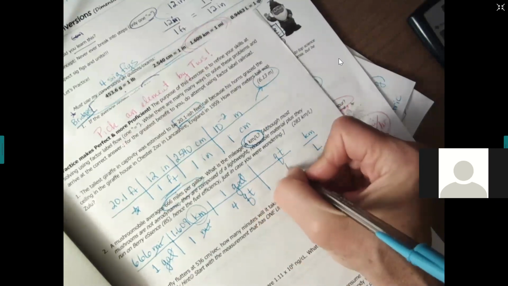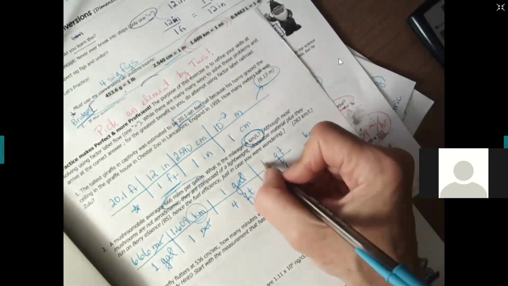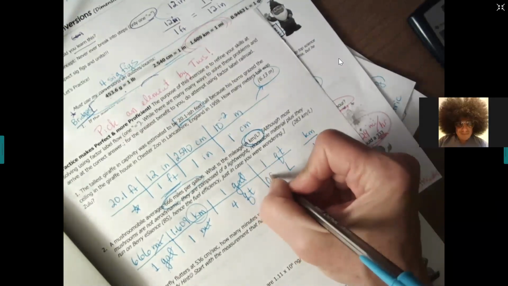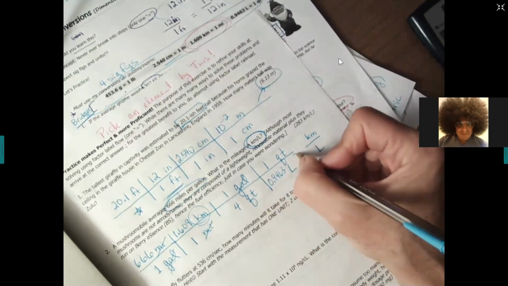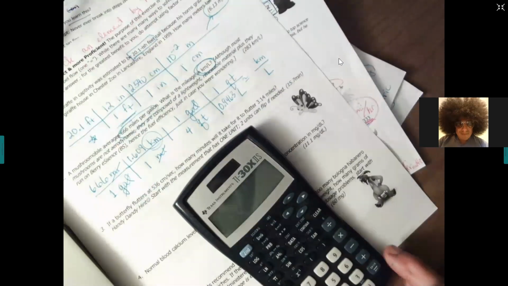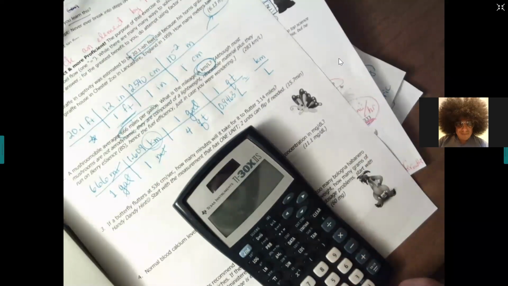And then the quart to a liter. And quarts are 0.9463 liters. All right, so I think Major, you were asking me about punching these in, so I'll walk through this one.